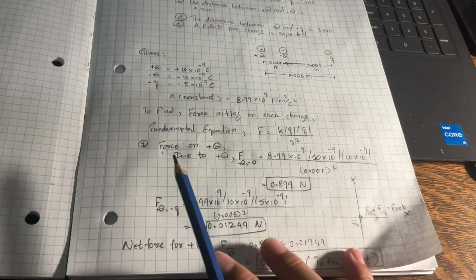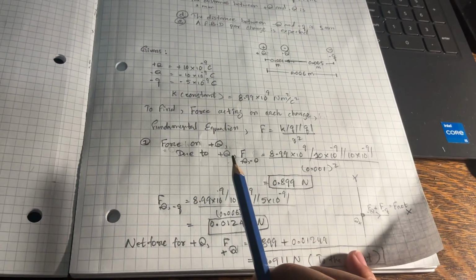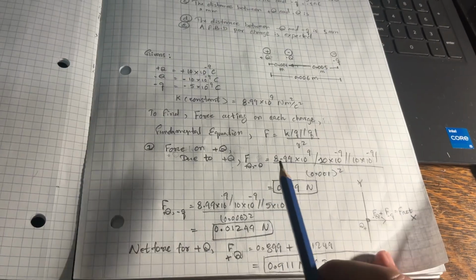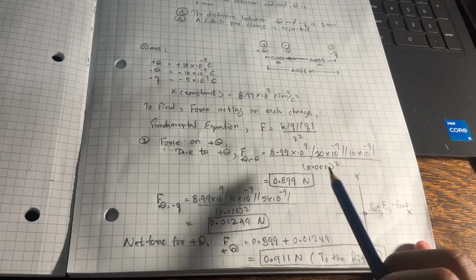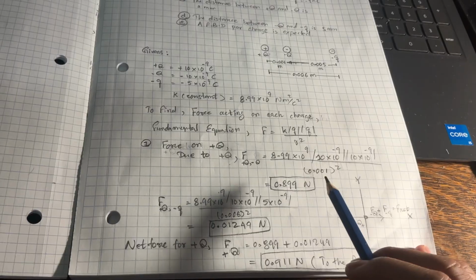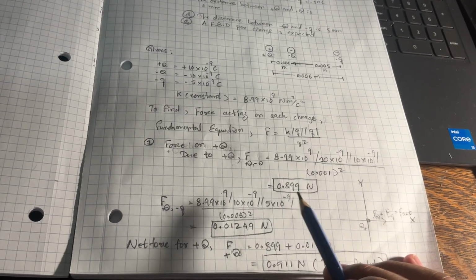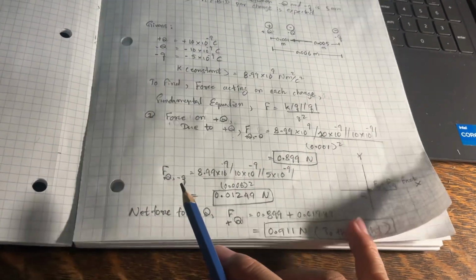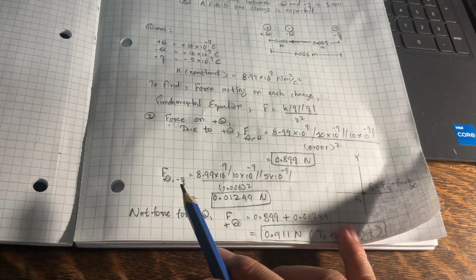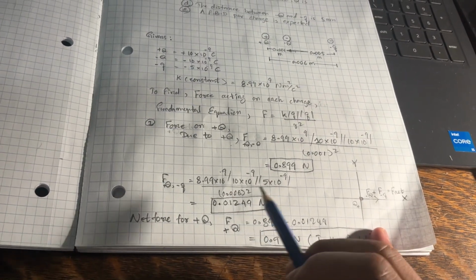So let's find the force on plus q due to negative q. It's going to be this, the distance between these two charges. So we will have 0.899 Newton. Again, the force due to negative small q is going to be this much.